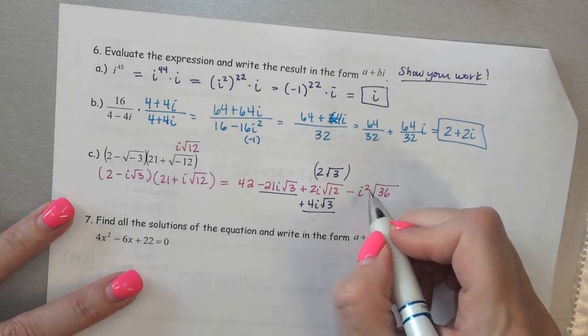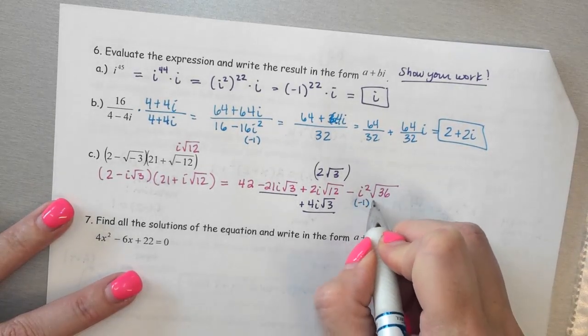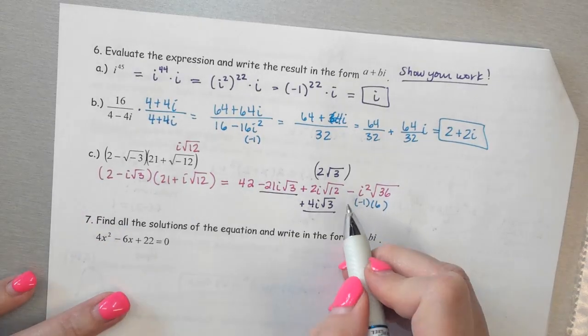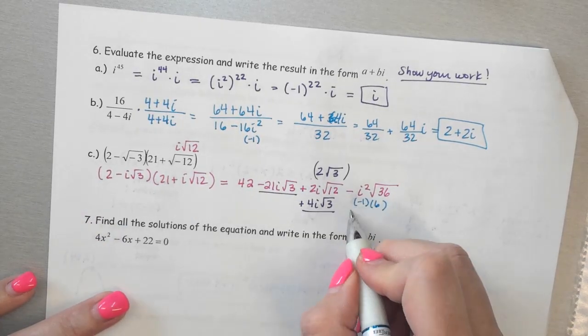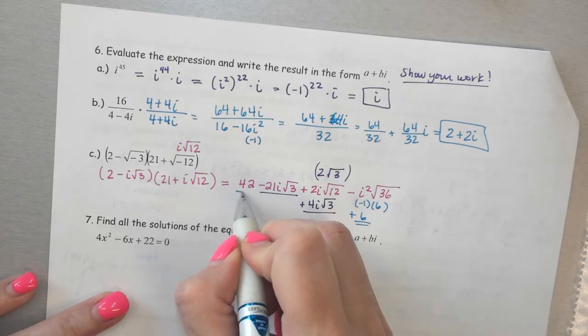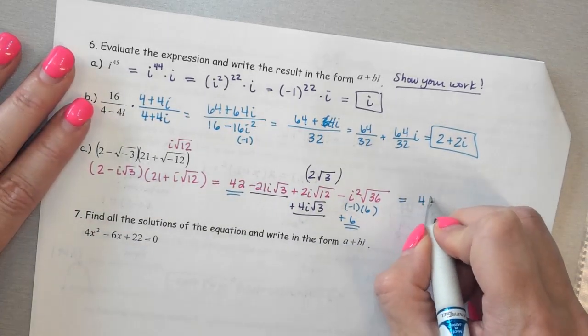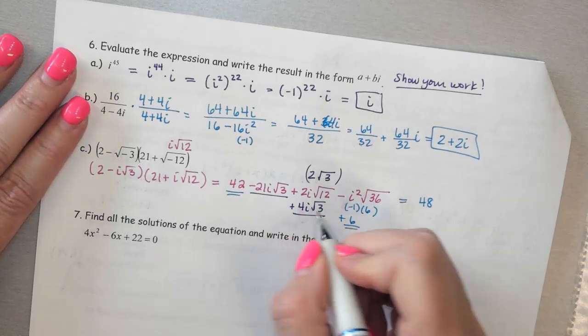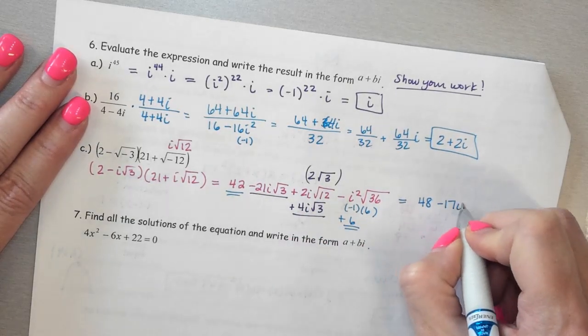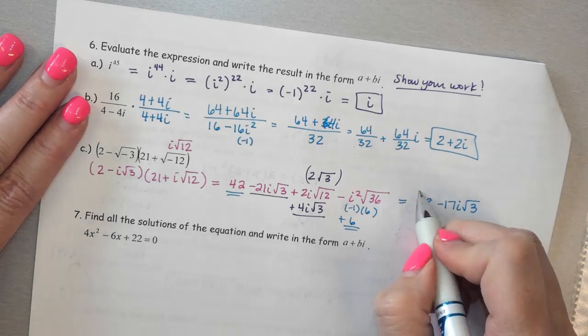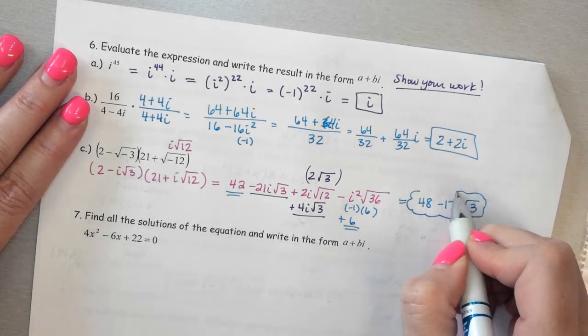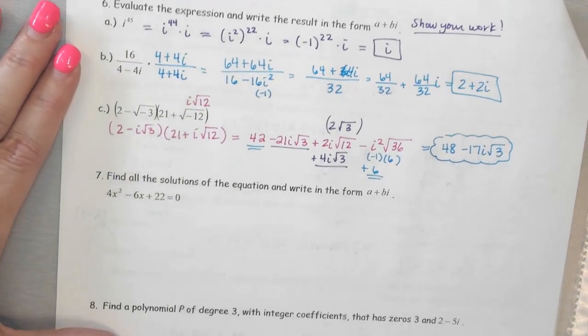And then here, we know this is -1. The square root of 36 is 6. So minus -6 is really going to be plus 6. So we're going to add those together. And that's how you're going to get 48. -21 plus 4 is -17. And then it'll be i root 3. So you can combine your like terms there.